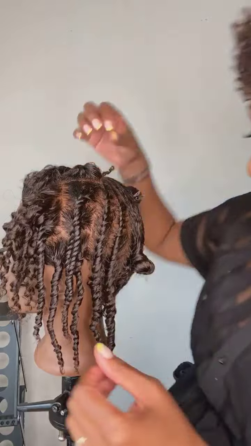3-strand has a cute shape. Yeah, 3, 2, awesome. Both awesome. That's what I love about curly hair. It's so diverse. You can switch it up every single week. If you go through my Instagram, you can see I change my hair all the time.